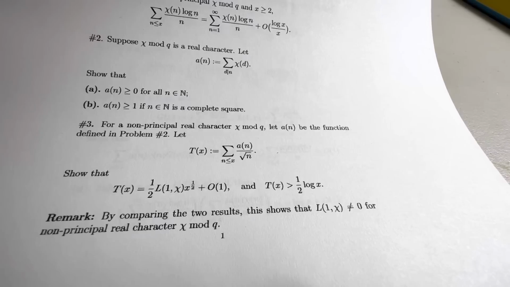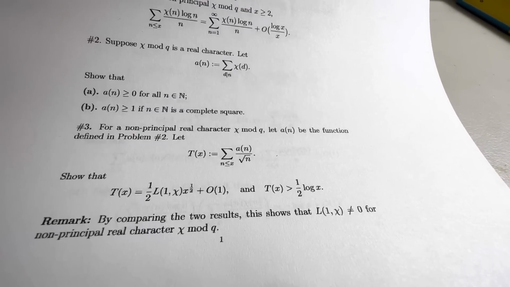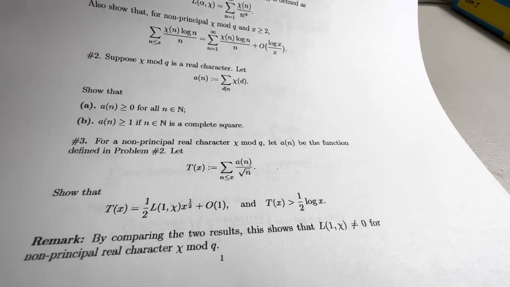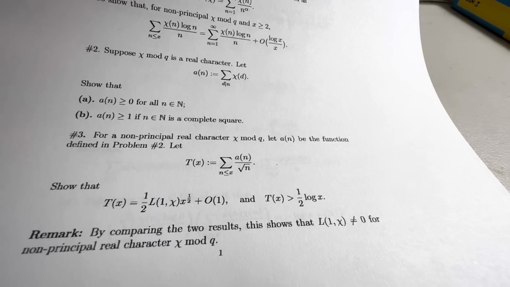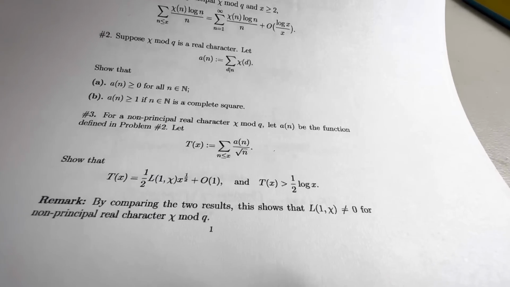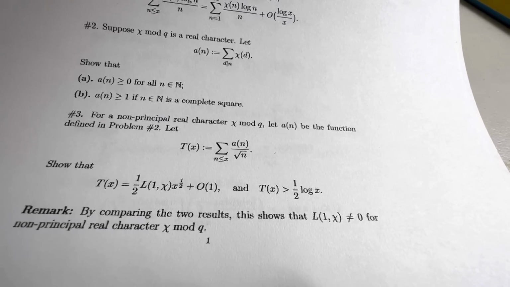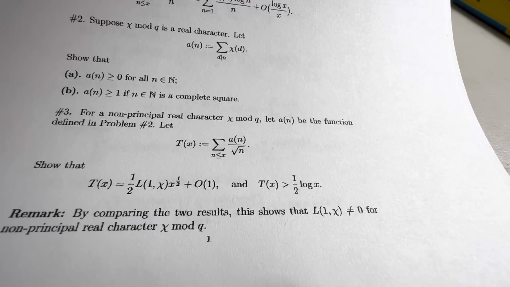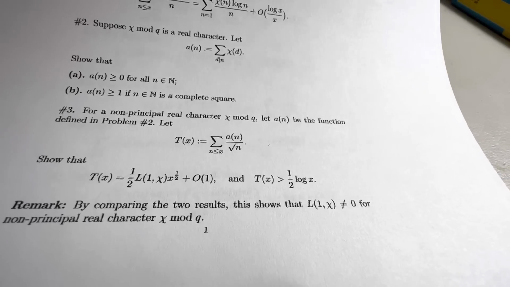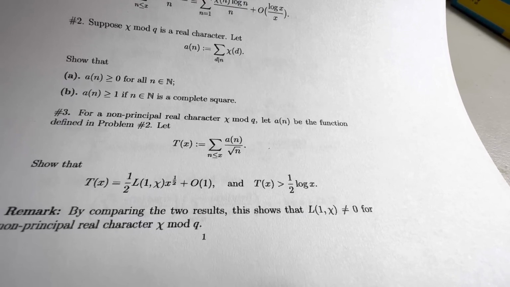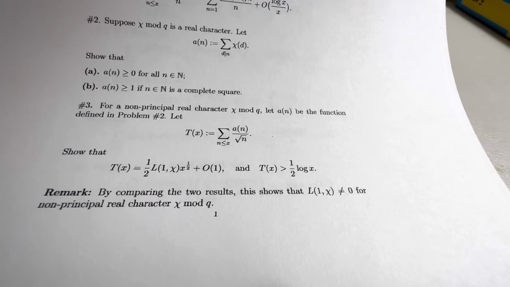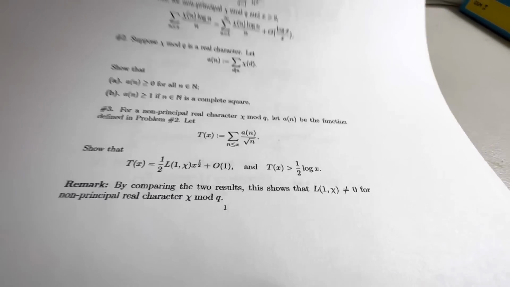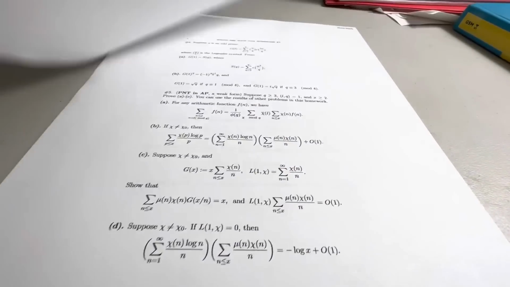For non-principal real character chi mod q, let a_n be the function defined in problem 2. Let T(x) be defined as follows. Show that T(x) is equal to 1/2 L(1, chi) x to the 1/2 plus big O of 1, and that T(x) is bigger than 1/2 log x. And then he has a remark.